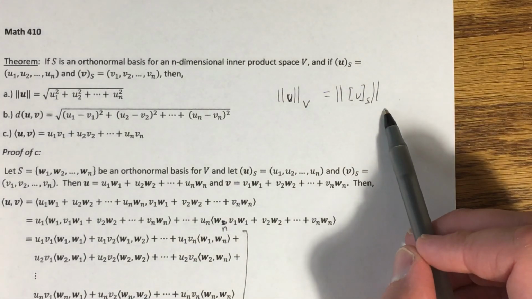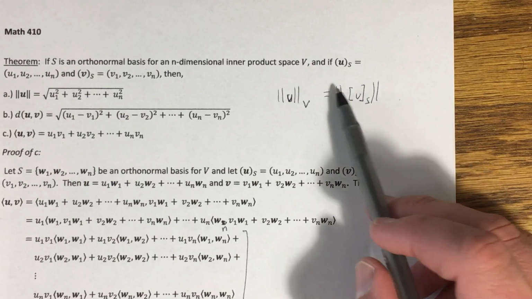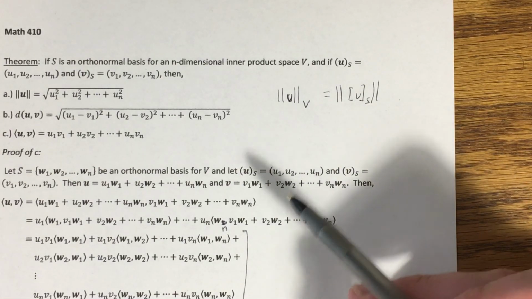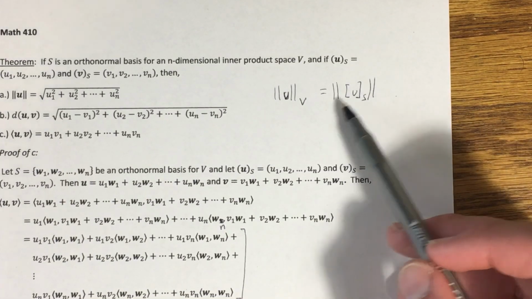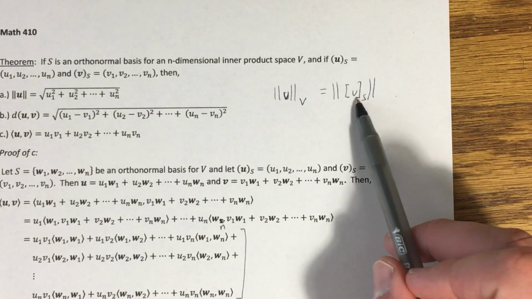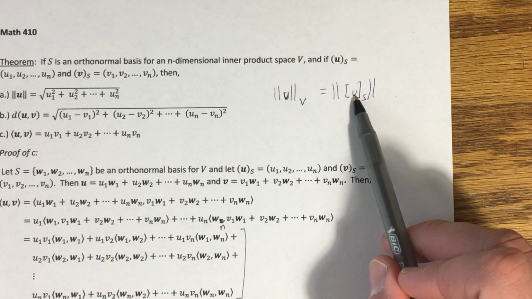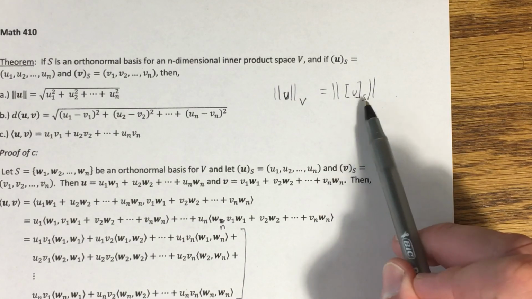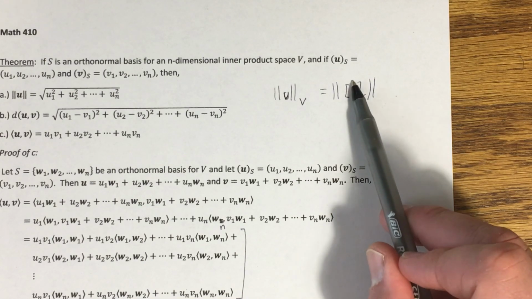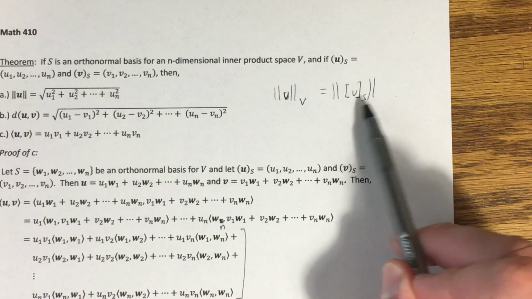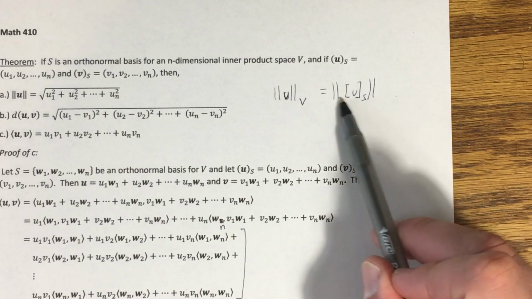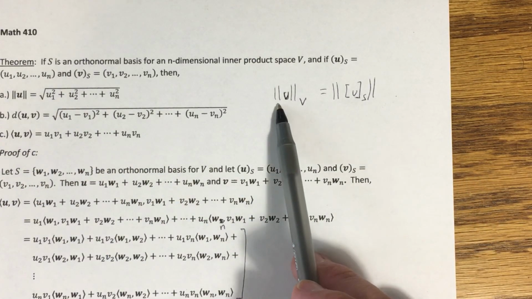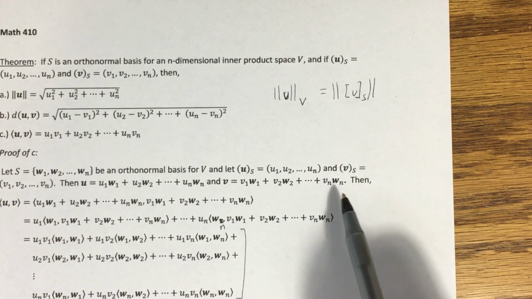When I don't put a subscript outside of the norm like this, I'm implying that the norm is the Euclidean norm, meaning the norm that you evaluate when you have a dot product of a vector from Rn. Notice the vector in here, U, is not the vector in here. It's the coordinate vector of U relative to S. That makes this thing a vector in Rn, so it makes sense to take the Euclidean inner product of that thing. This theorem, part A, is saying that this norm will equal this norm.